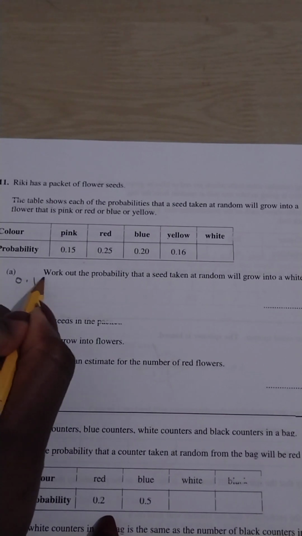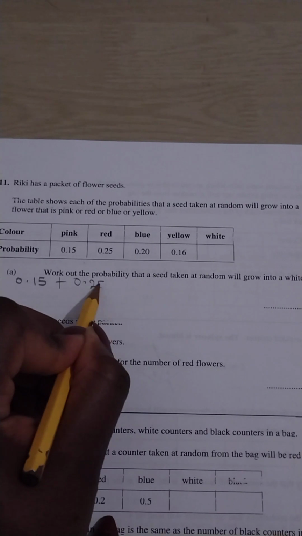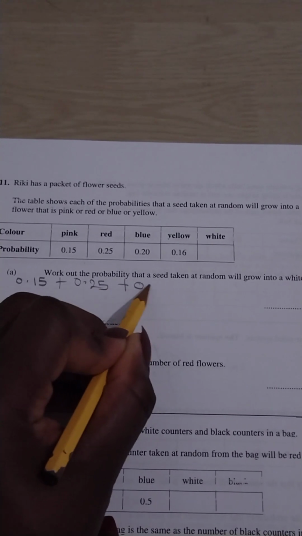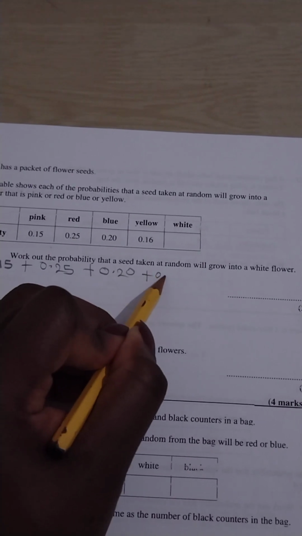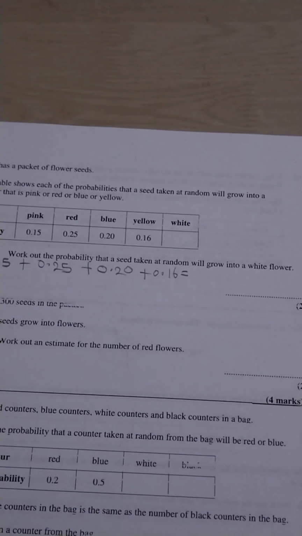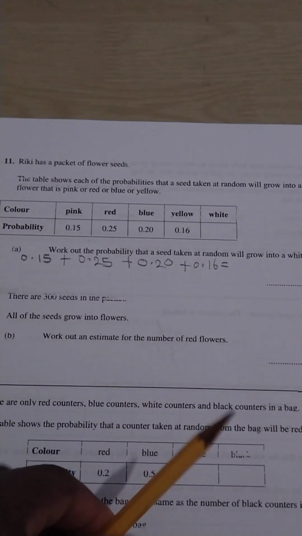So 0.15, add 0.25, add 0.20, add 0.16, and that will give us a total.